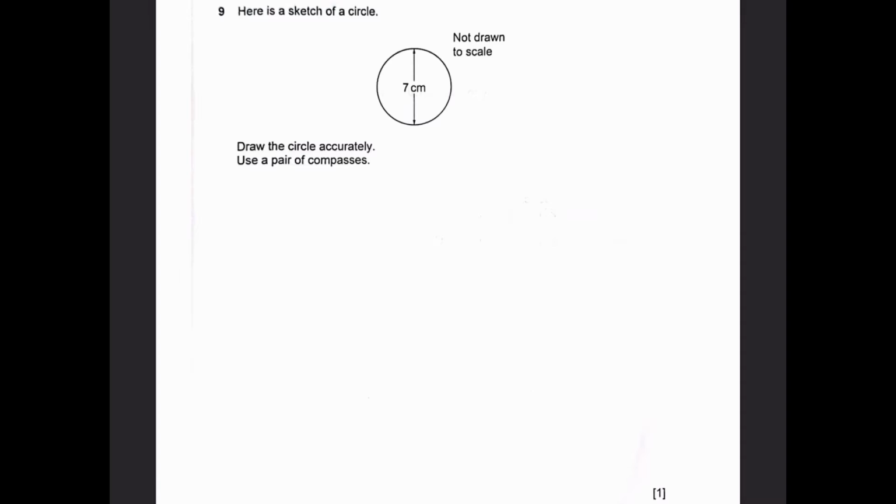That's the answer. Question 9. Here's the sketch of a circle. We have a circle with diameter 7 centimeters. Draw the circle accurately, use a pair of compasses.